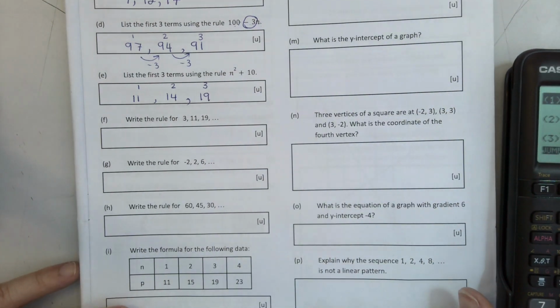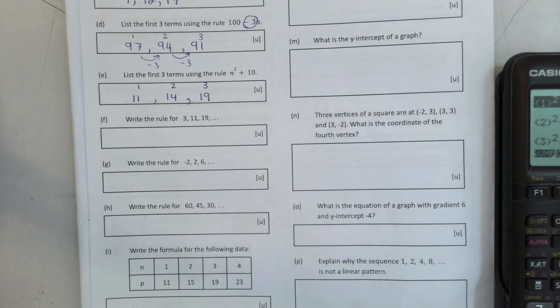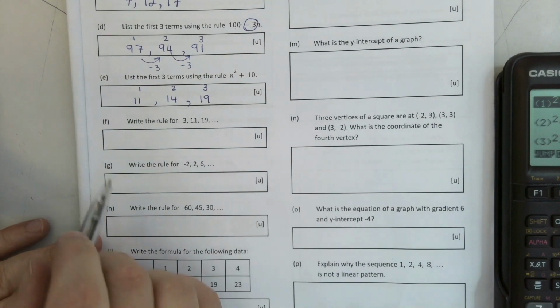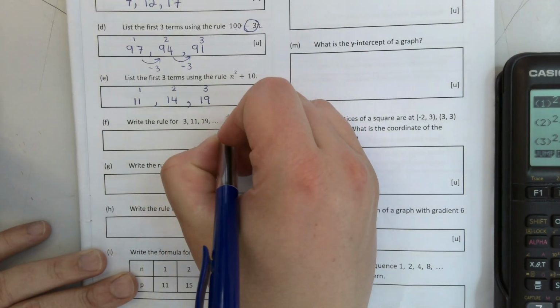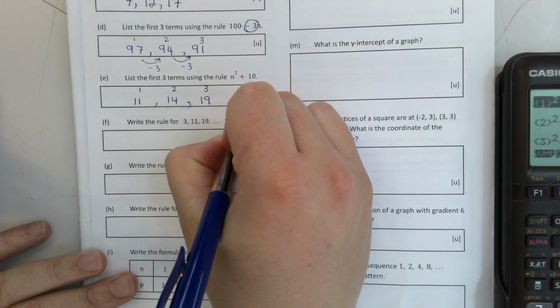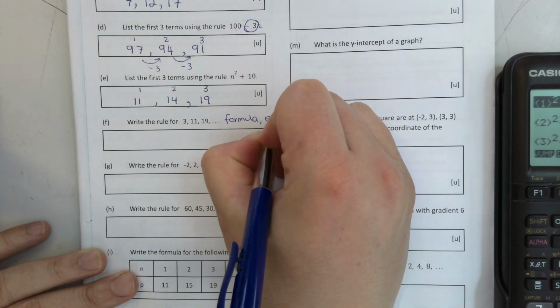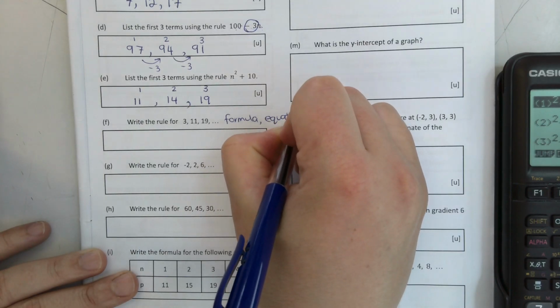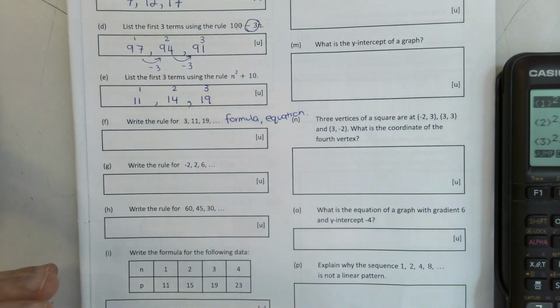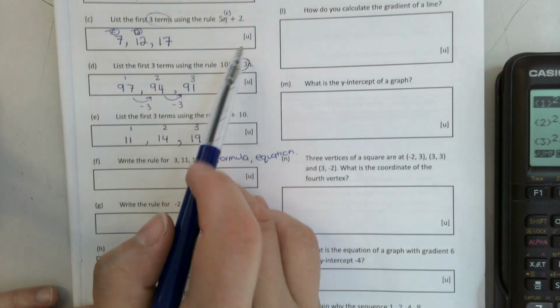Okay. Now, let's move on to write down the rule. So they could ask you, write down the rule, write down the formula. They could even ask you, what's the equation? It all means the same thing. Now, the first thing I'm going to do is exactly what I did up here.